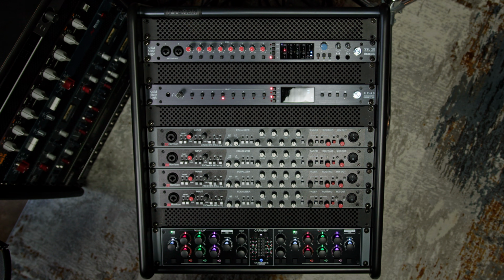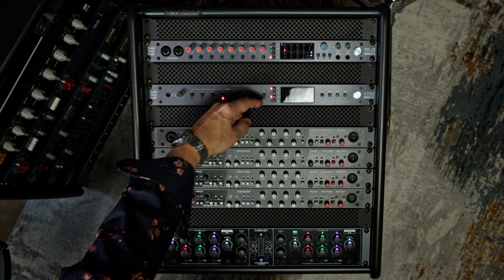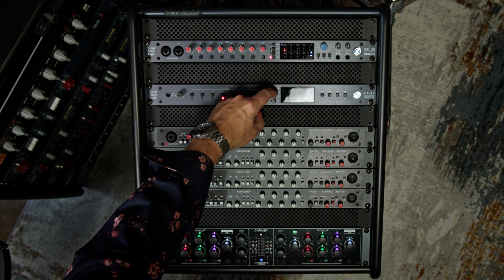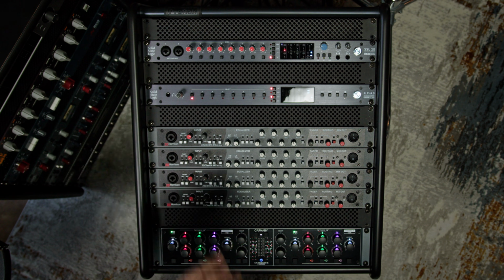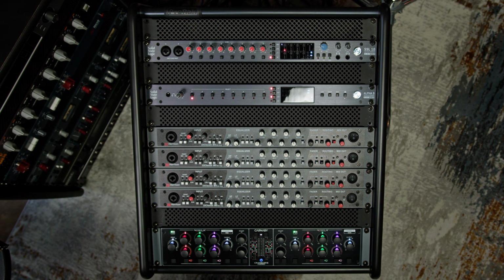But let's go back to just our basic setup here. We've got our 8 inputs, 8 outputs. We can look at where those are routed, whether analog, digital, and so on. Again, very easy to set up. One nice feature is we've got confidence monitoring here on the front panel with the headphone output. So whatever you select is going to be fed through that, just so you can check it out in your ears before you get started.